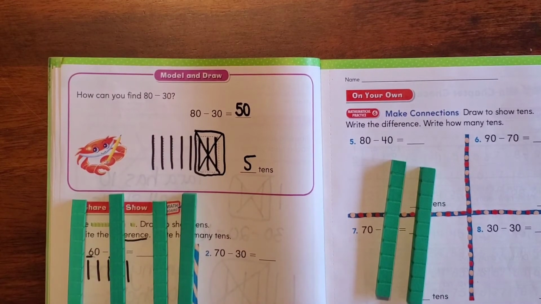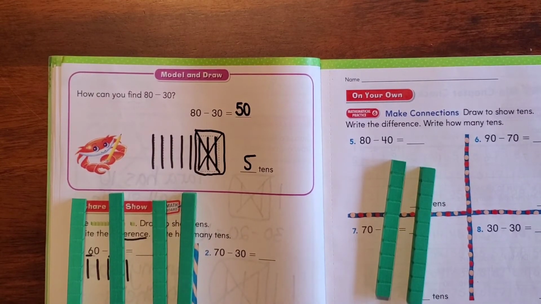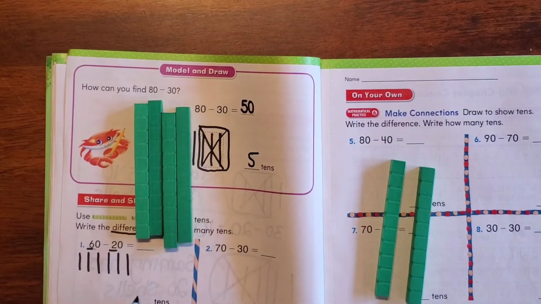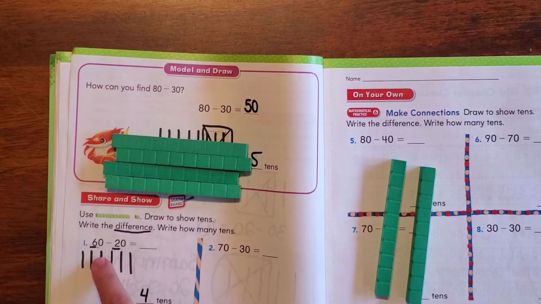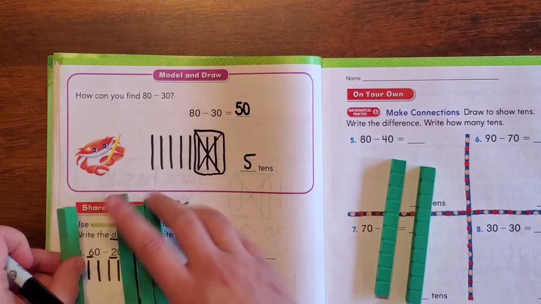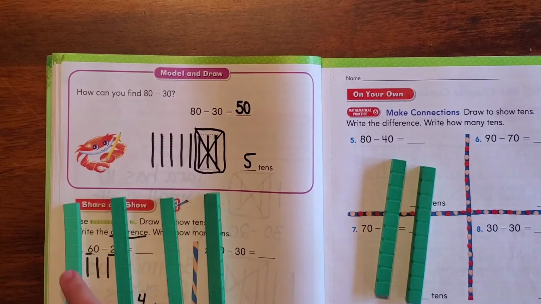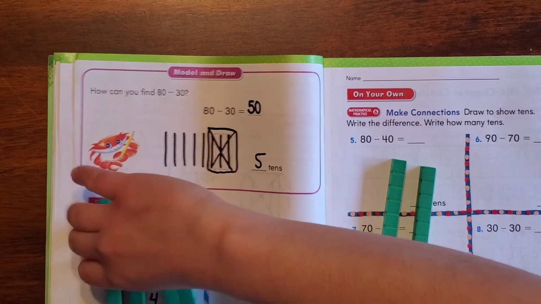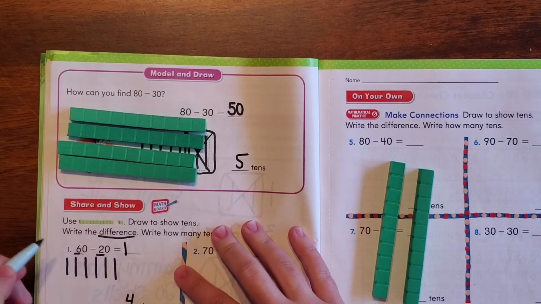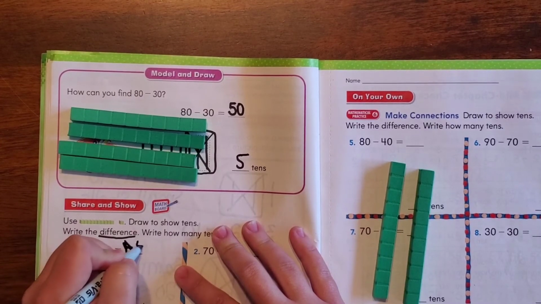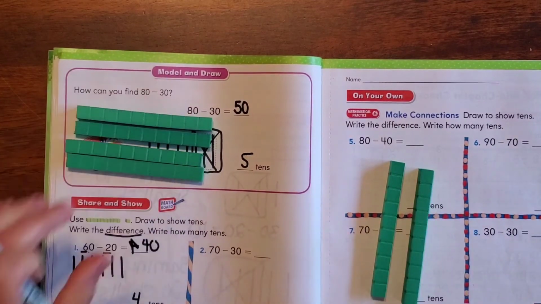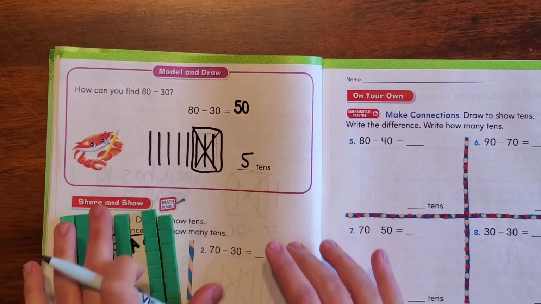Now let's find out what those 10s mean. 10, 20, 30, 40. So we have 4 10s left. We don't have 40 10s, we have 4. But 60 minus 20 is 40 because each one of these 10s means 10. So we have, oopsie, made a little mistake. We have 40. So we'll try this one and then you can do the rest on your own.